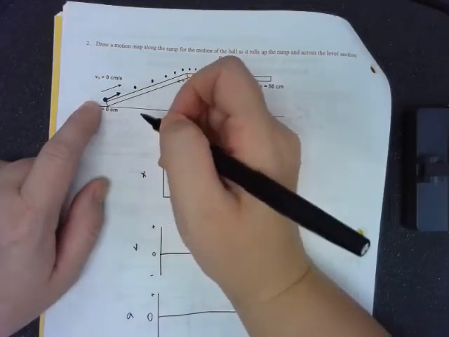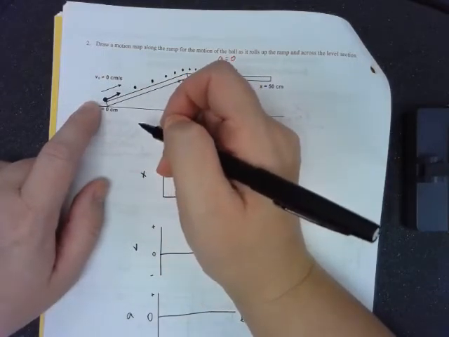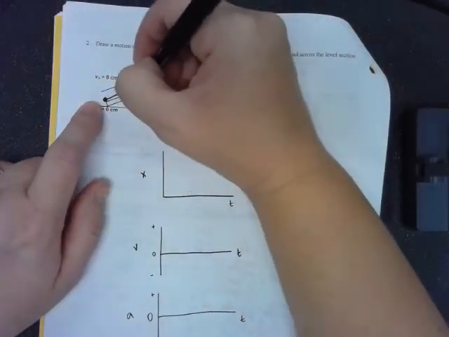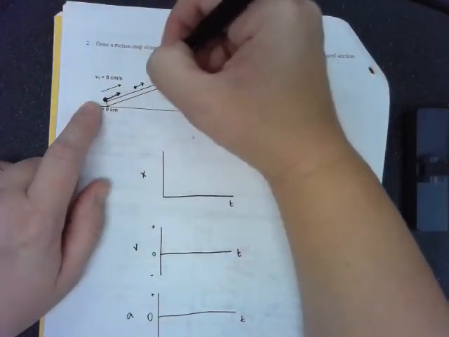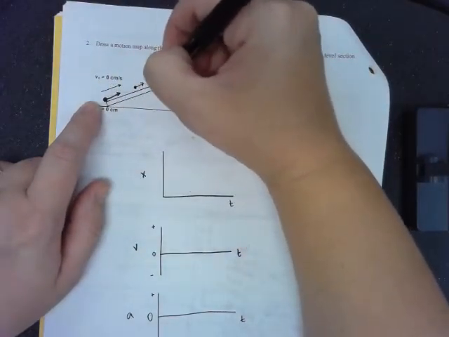Anybody do like skateboarding? No? Okay. So this is the kind of thing that's actually pretty easy to visualize if you watch people who are doing skateboarding on ramps.